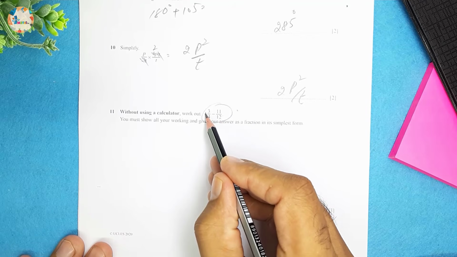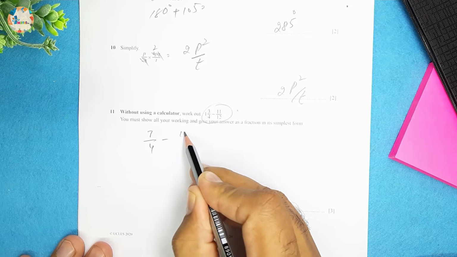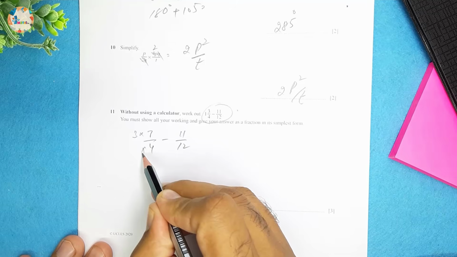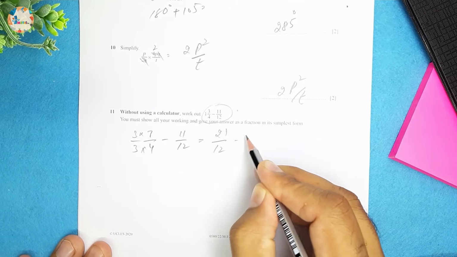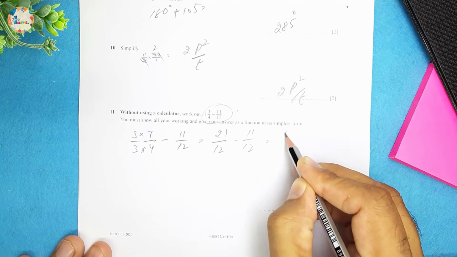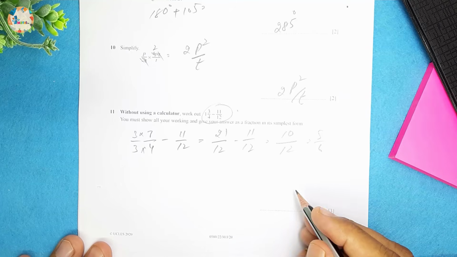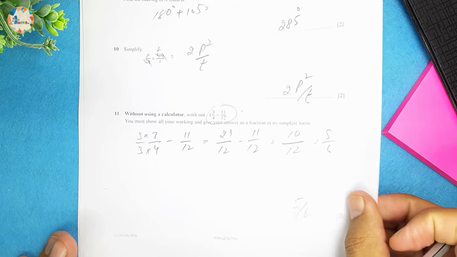4 into 1 will be 4, 4 plus 3 will be 7, so 7 by 4 minus 11 by 12, and equalize the denominator, multiply by 3, and this will be equal to 21 over 12 minus 11 over 12, and this will be equal to 10 over 12, which is equal to 5 by 6, and we can write the answer as 5 over 6.